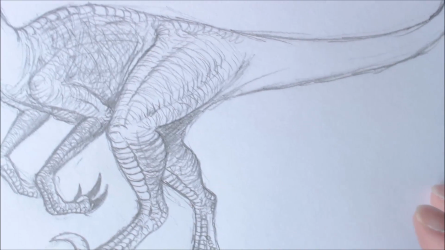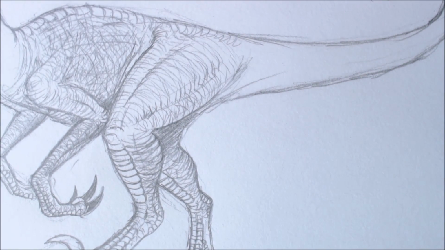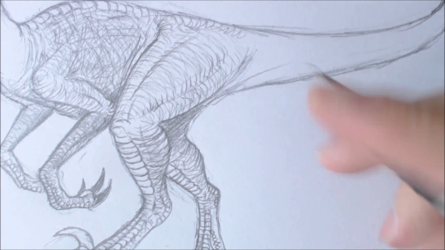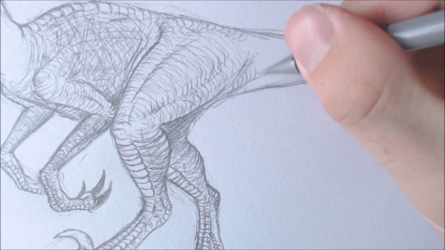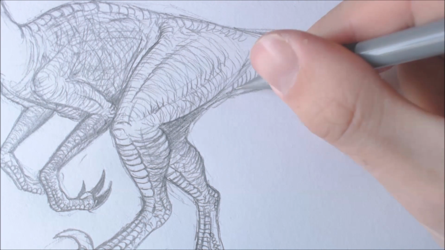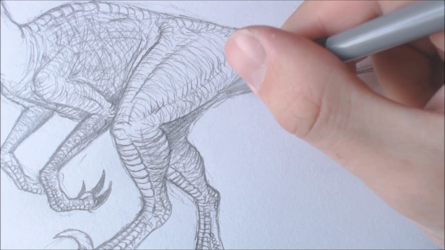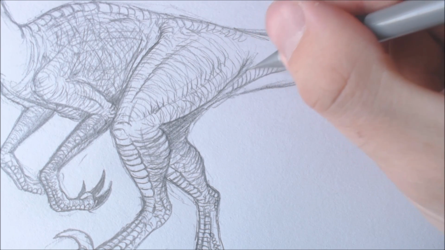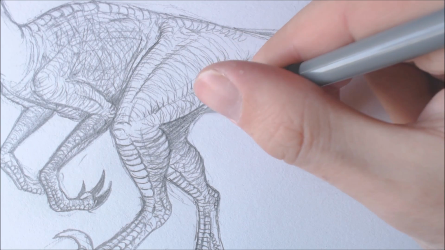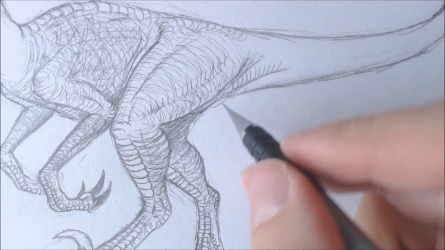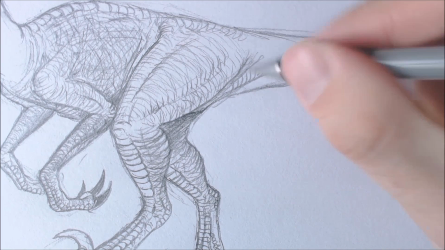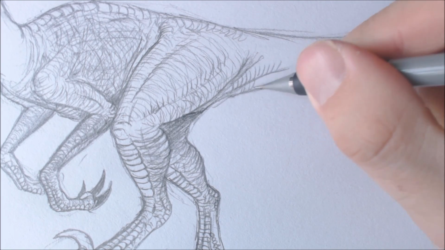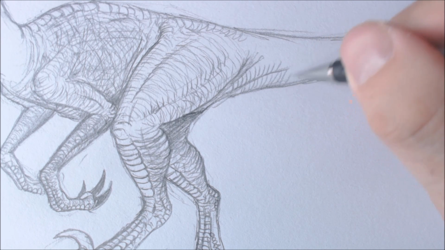Now, the tail is just like pretty much every other element we've been doing. You basically do your little lines, just line after line after line. This one indicates the muscles there. Put some folds in the connection of the body. Actually, I'm also putting a connection in there. Then we put some more lines, just lots and lots of folds.